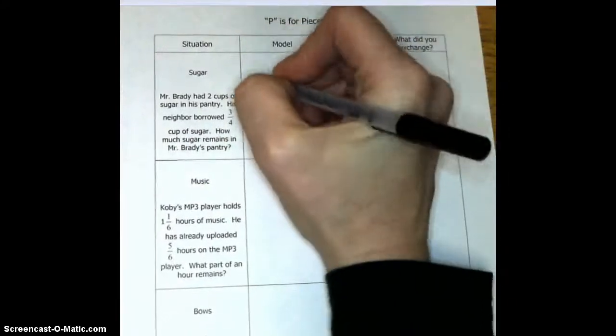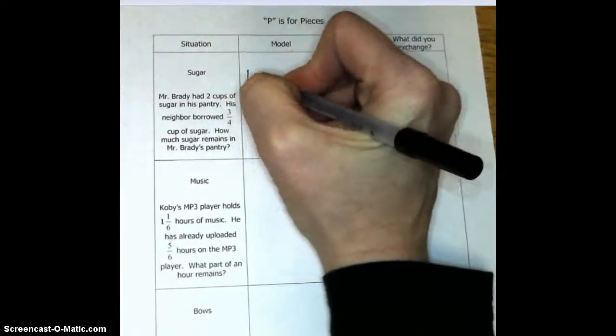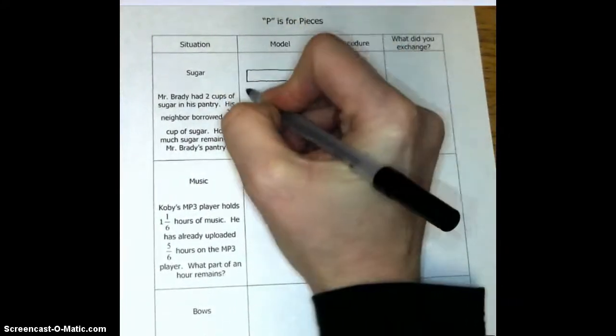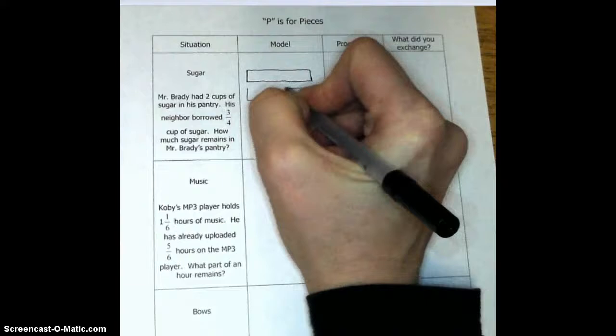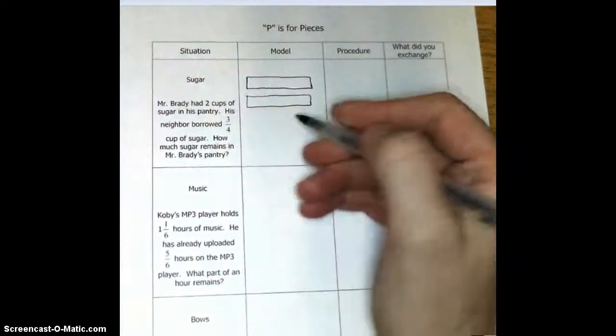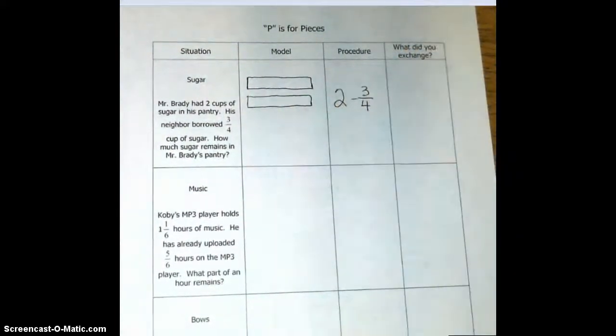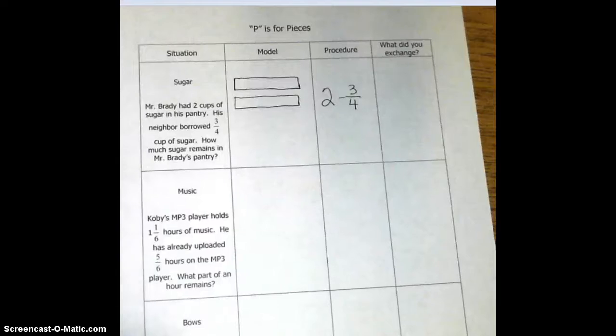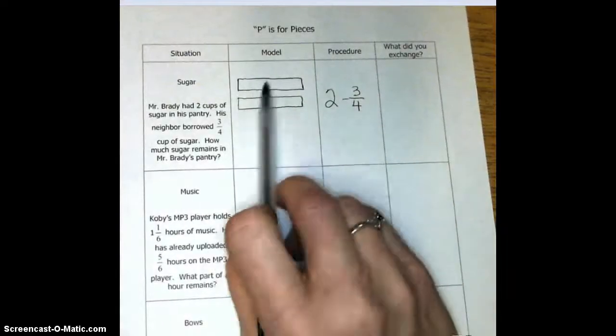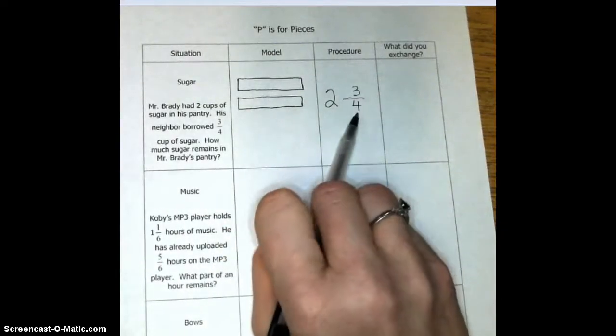So for a model, what I'm going to do is I'm going to just draw bar models. And these 2 bars are going to represent my 2 cups of sugar. Now I have to take away 3/4 from these 2 wholes. So that's where I'm going to start off my procedure. The problem is I only have 2 wholes right now, and I need to take away 3/4.